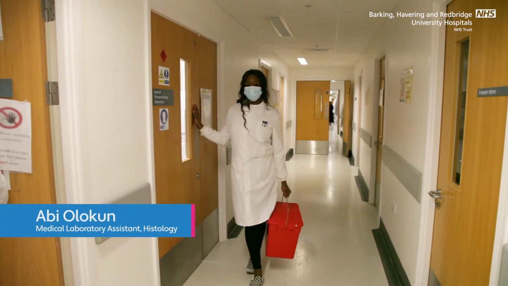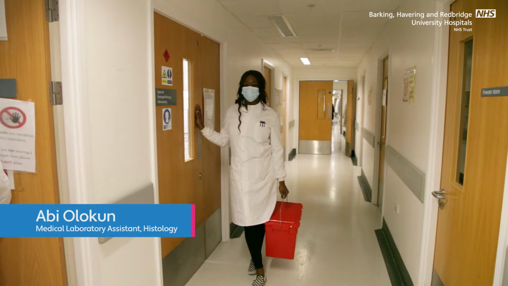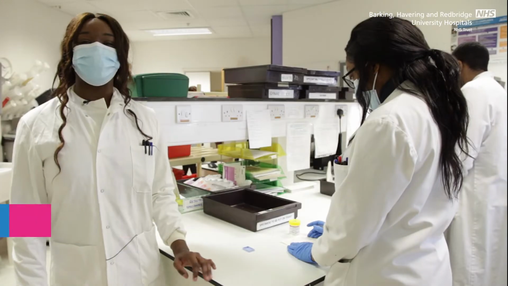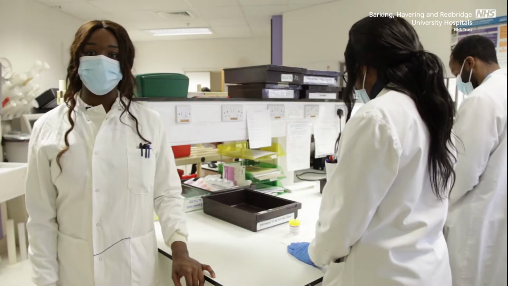Have you ever wondered what happens to your specimen after a procedure? Well, welcome to histology. We receive specimens fixed in formalin, both large and small.